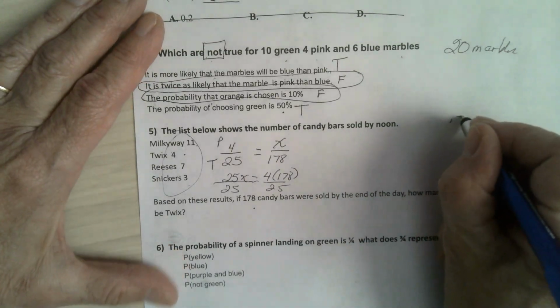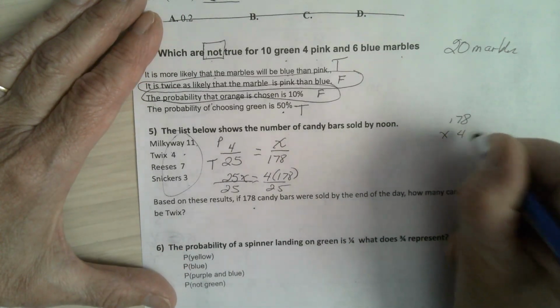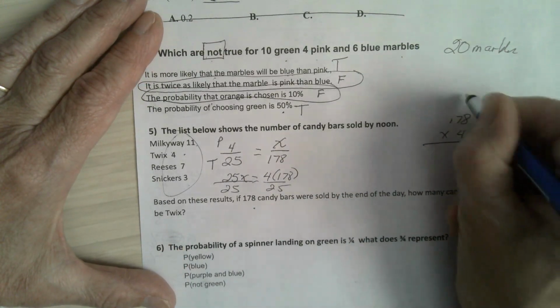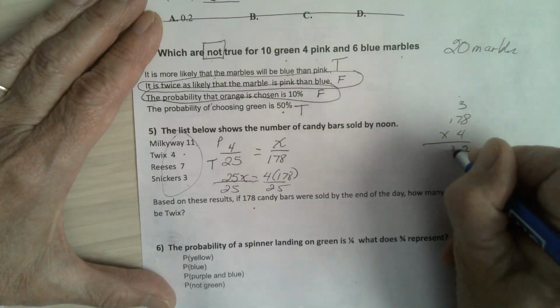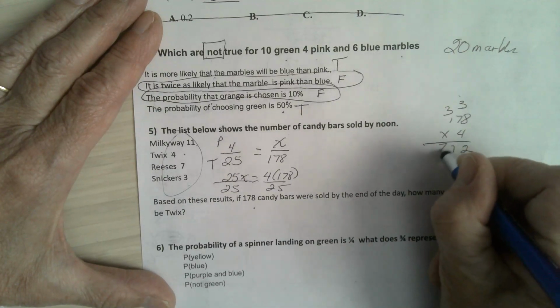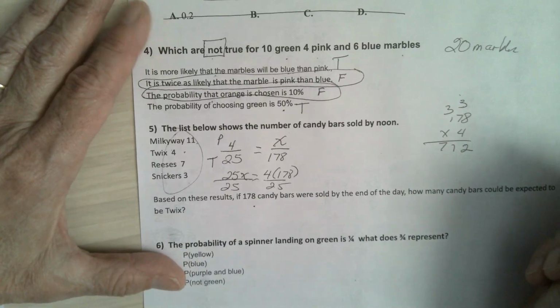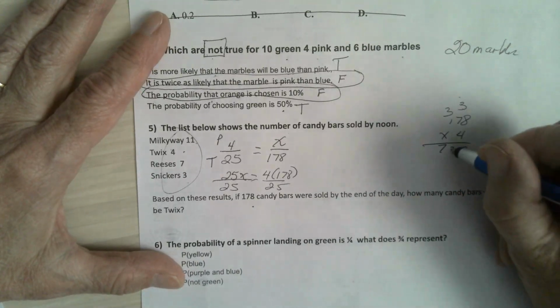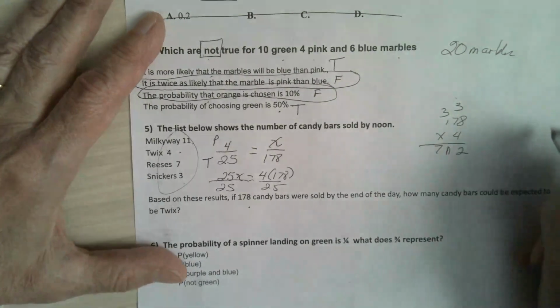So here, 178 times 4, you have 700, that's a 1, 712.